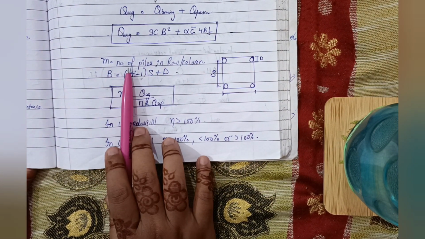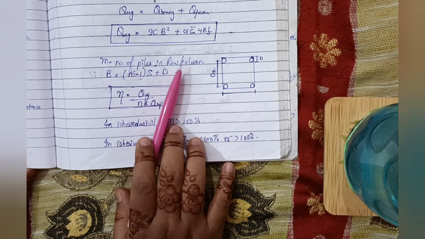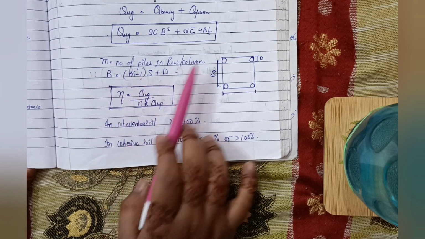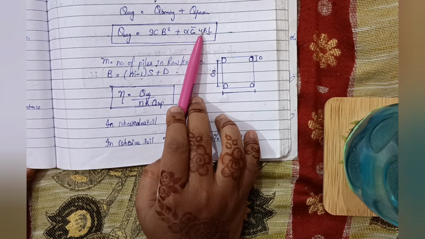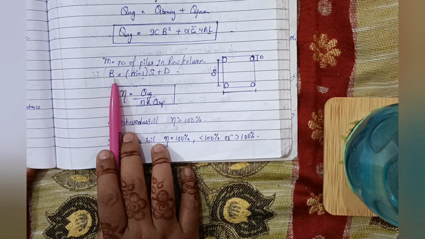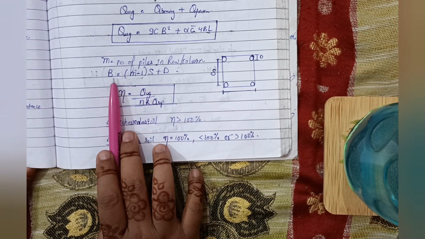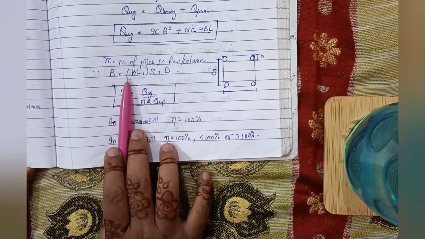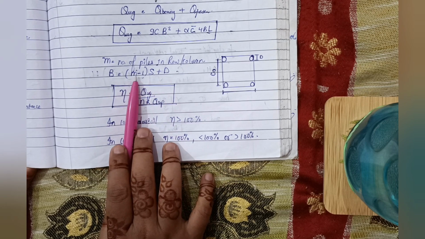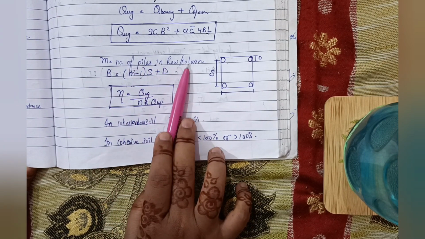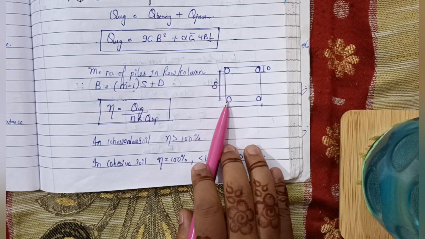m is the number of piles in a row or column. Here you have to find the value of B. So how can you find the value of B? To find the value of B, use this formula: m minus 1 multiplied by s, plus d. What is m here? m is the number of piles in a row or column, and s is the spacing between the piles.